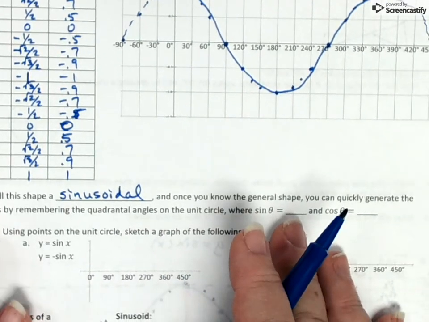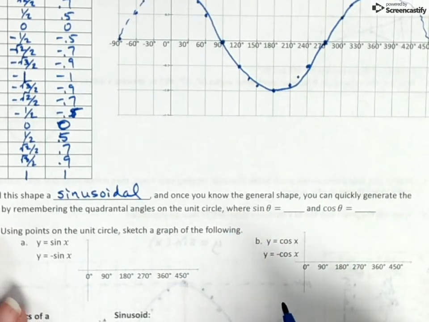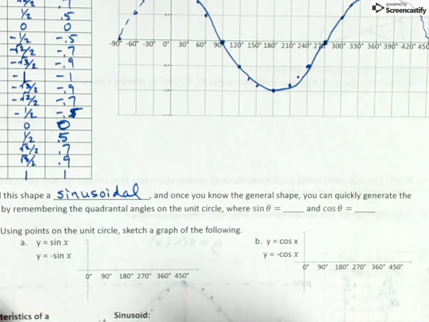What is that basic shape? Well, there are 5 key points in each of them. We'll pick that up on the next video.